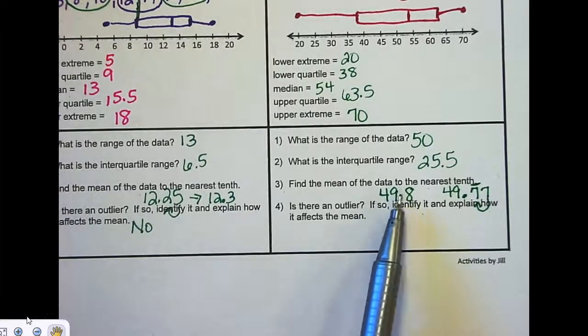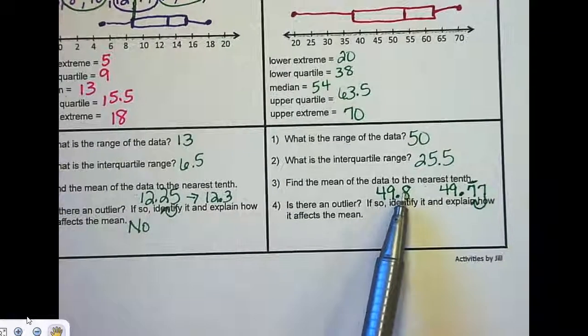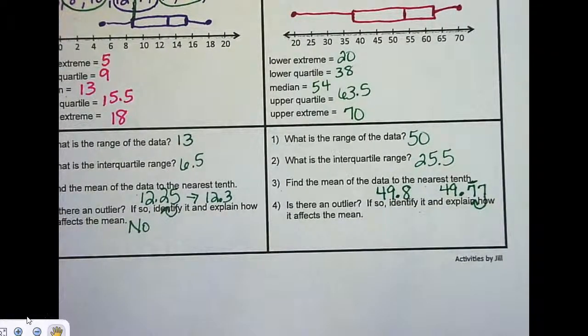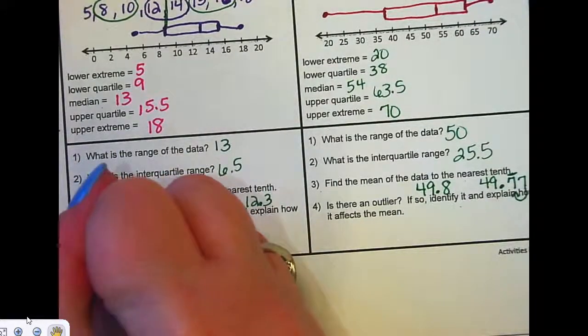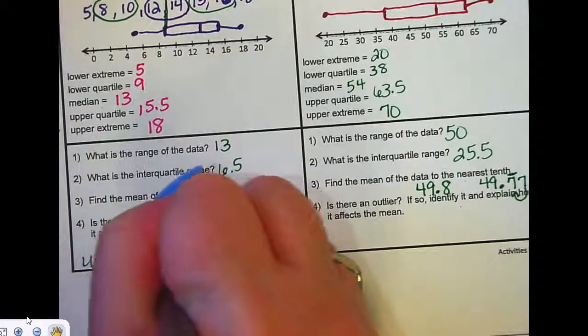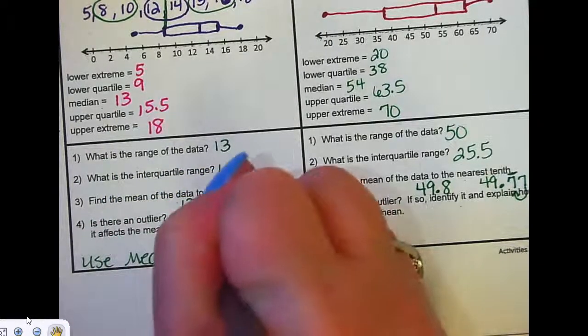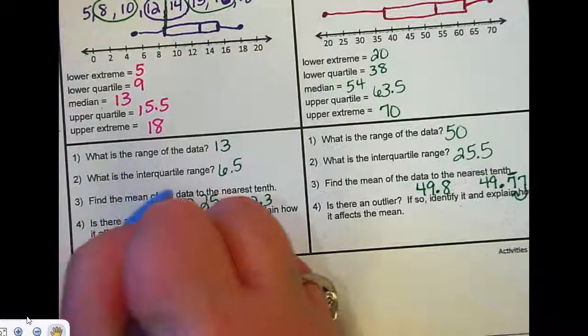So an outlier really affects the average or the mean, and so here you would use the median as your measure of center. So over here we said to use the mean as the measure of center.